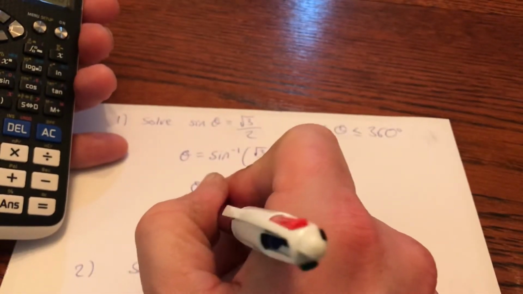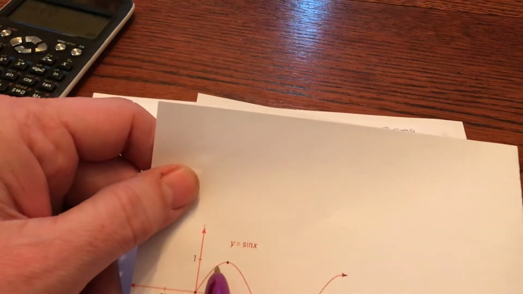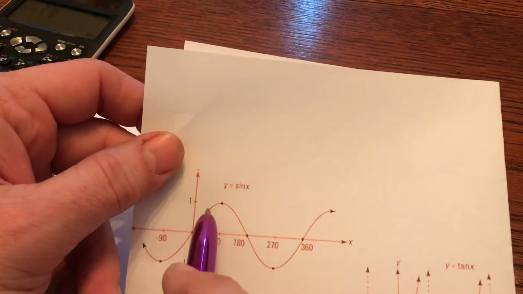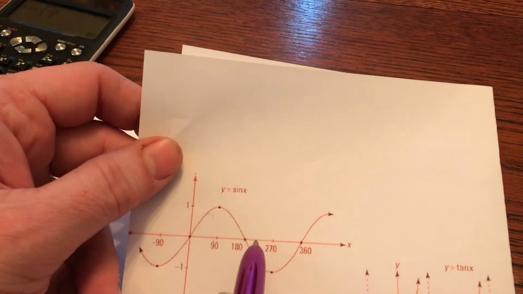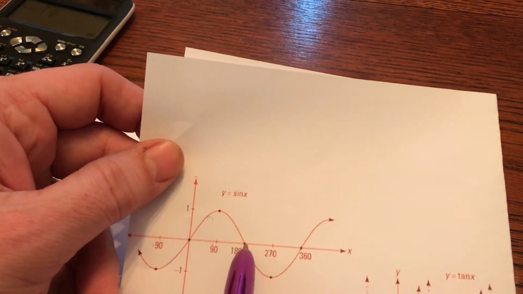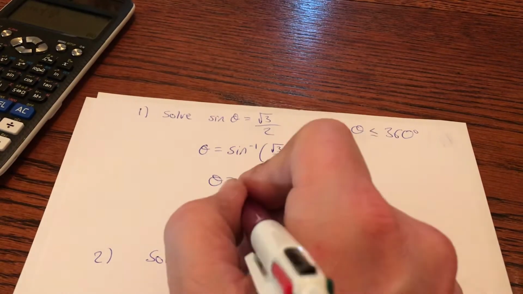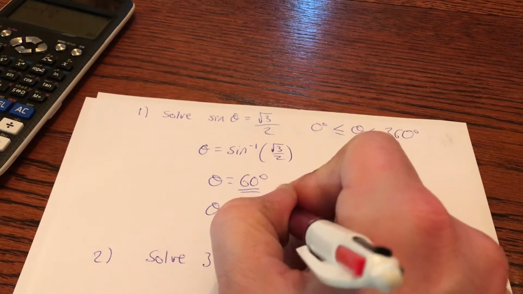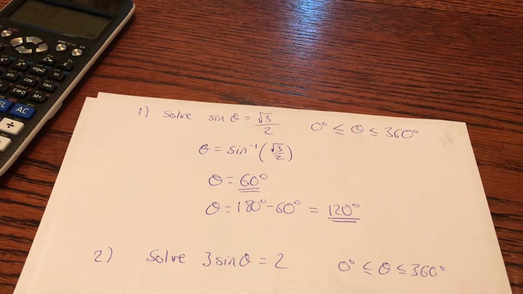Now that's not my only solution. Let's look at the cos graph. That's 60 degrees there, it's √3/2. √3/2 would be about there. 60 degrees, move across. Look, there's another solution there. Look at the symmetry. If that's 60 degrees in, I think 60 degrees in from there, I'm going to get √3/2. So I do 180 degrees minus 60 degrees, and that gives me 120 degrees. You can check that in your calculator, but that's your solution. Two solutions for that equation.